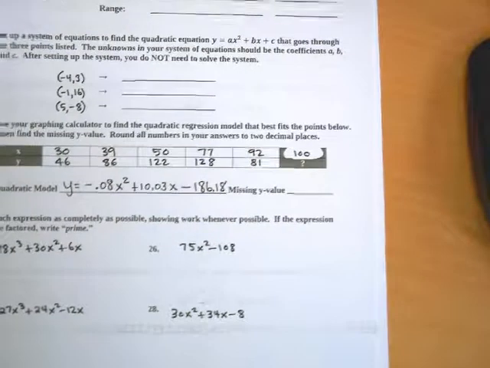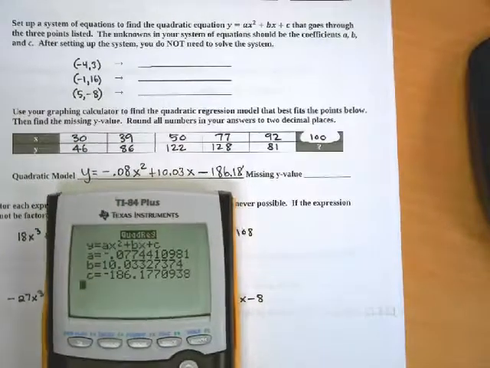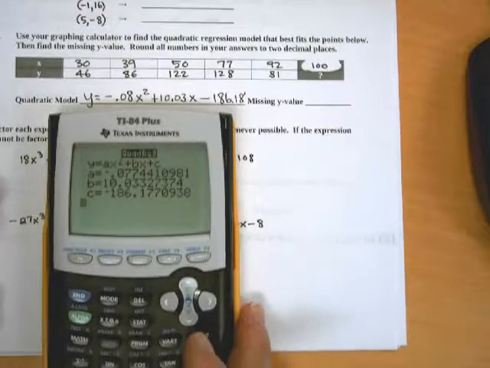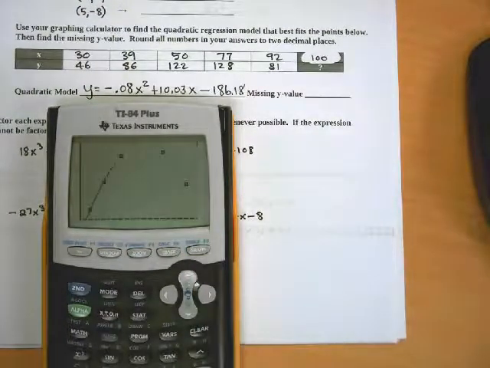And all we have left to do in this problem, well, maybe we should take a little breather here and see how well it fits. If you hit graph, you'll see that this parabola does a pretty good job of mimicking this data. In fact, maybe too good.